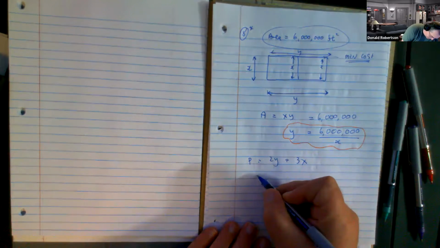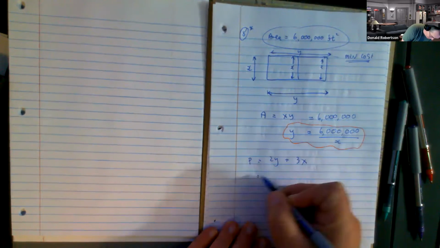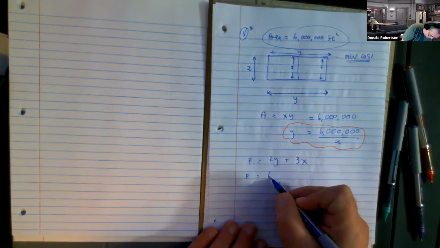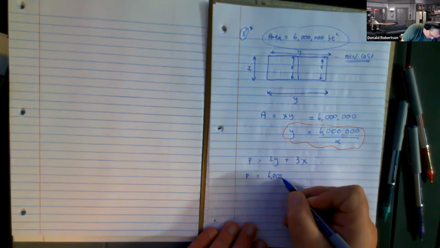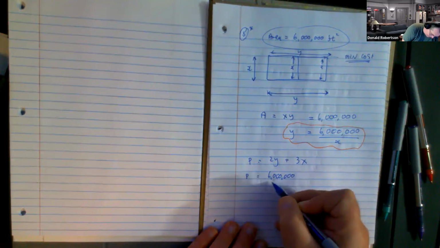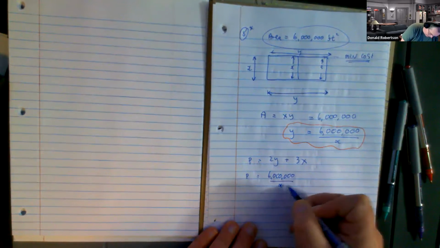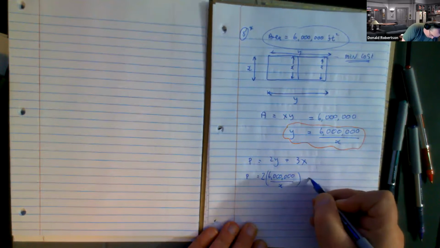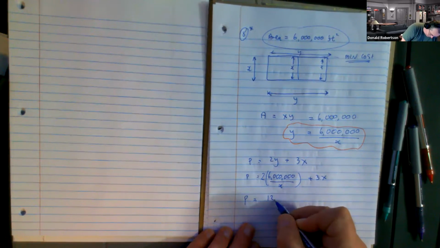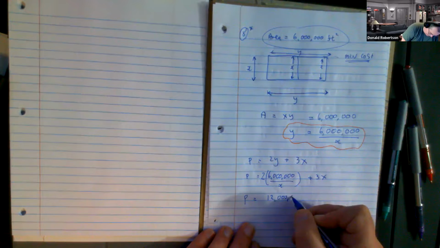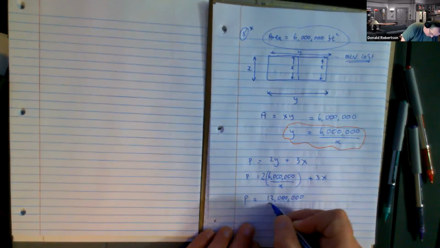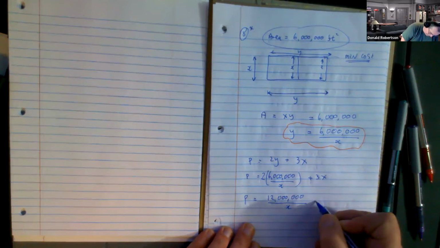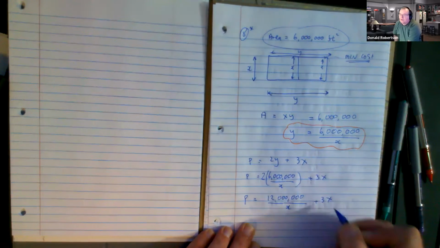And now I'll bring this guy into play. That's y. So we are looking at, now it's 12 million. There's the optimization function.